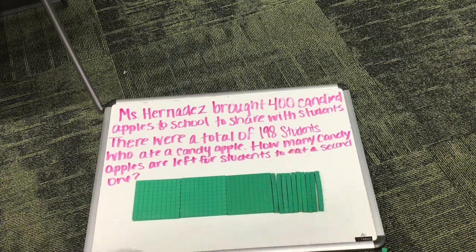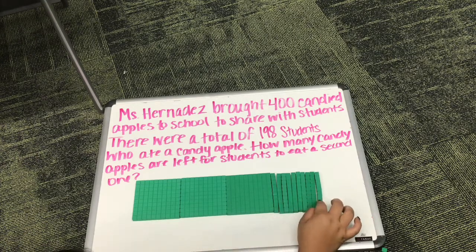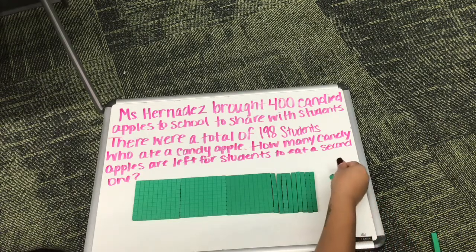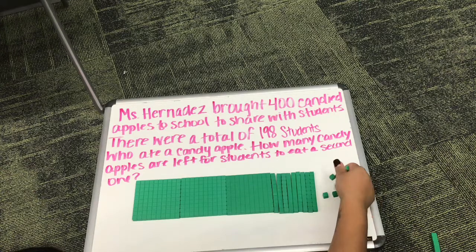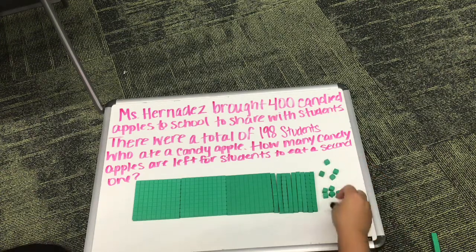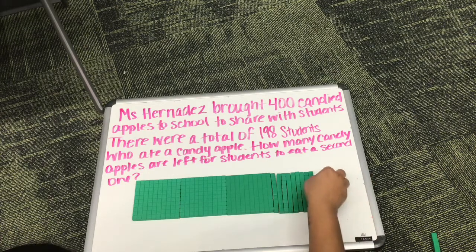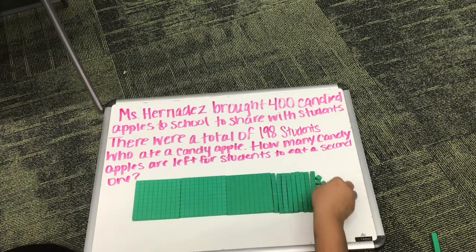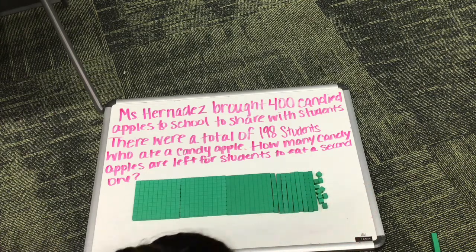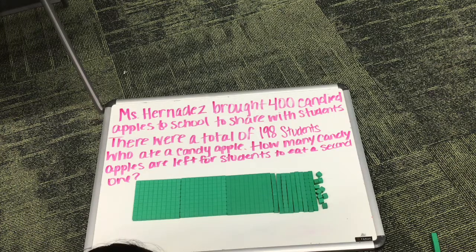I also know that in our ones place we have an 8. So I'm going to have to also regroup one of my rods into 10 units. So I have 1, 2, 3, 4, 5, 6, 7, 8, 9, and 10. So once I've regrouped my flats as needed into rods and into units, I will begin to subtract my 198 from my 400.